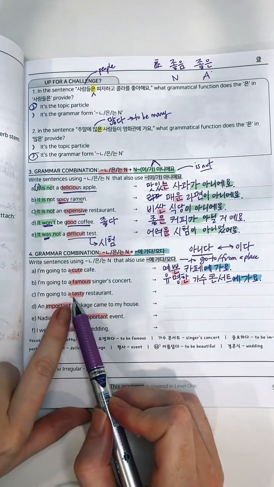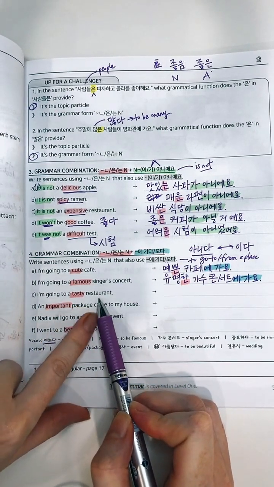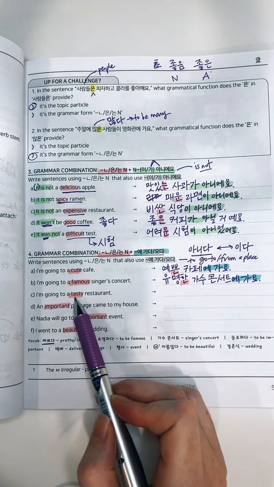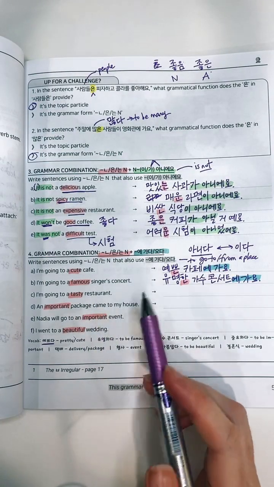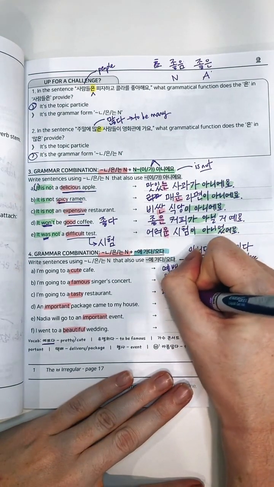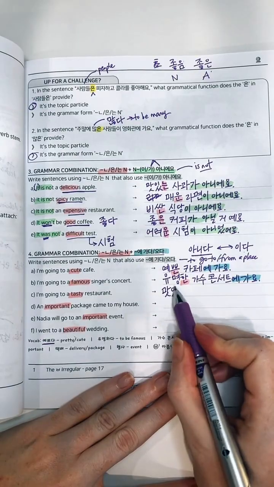C, I'm going to a tasty restaurant. Now, tasty here, think 맛있다. We know that word. Now this one ends on 있다.